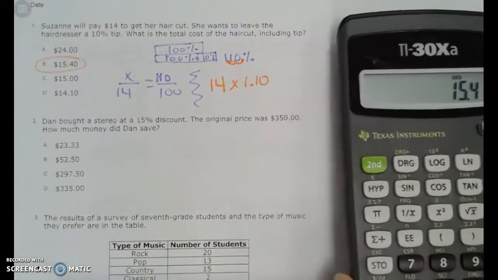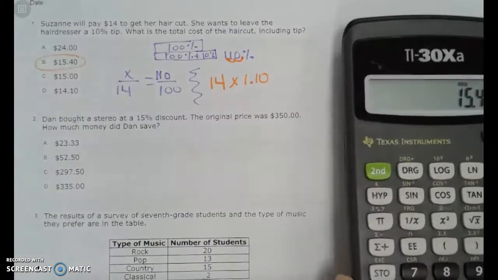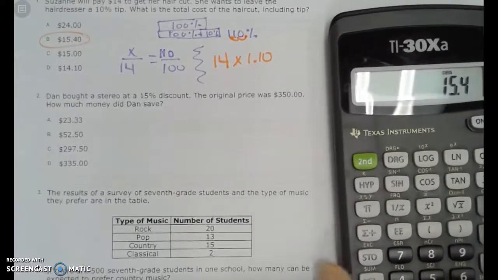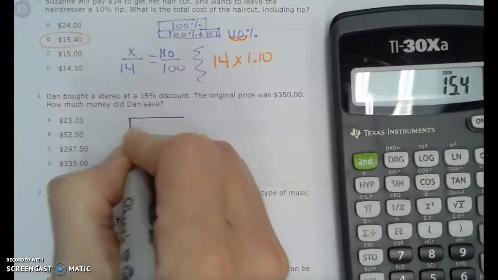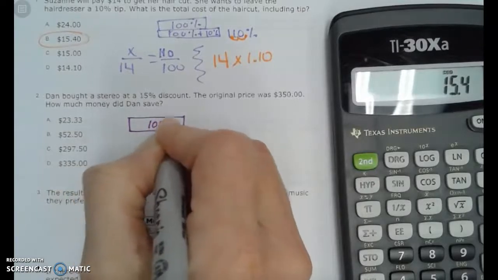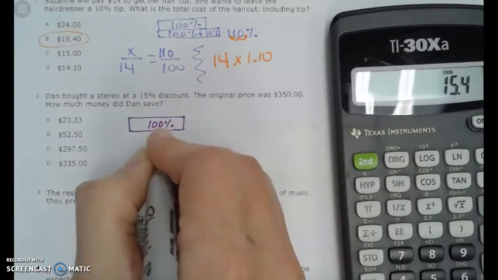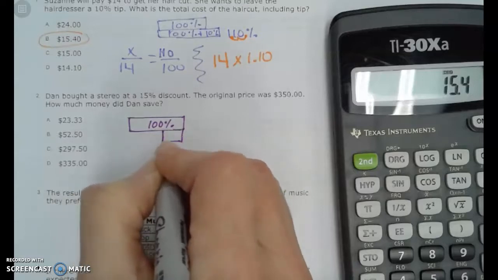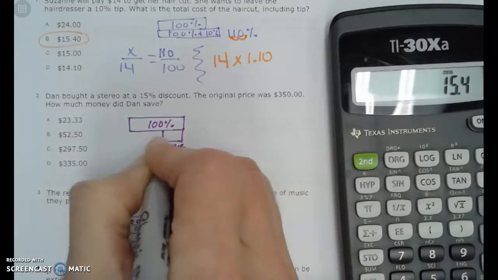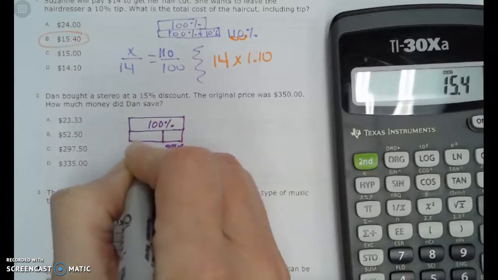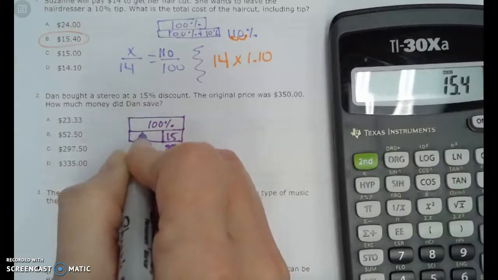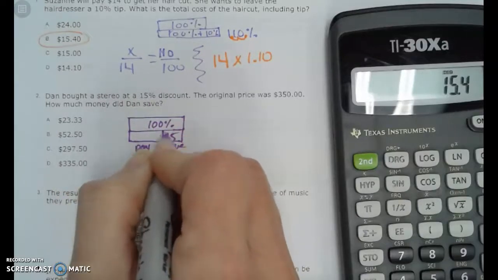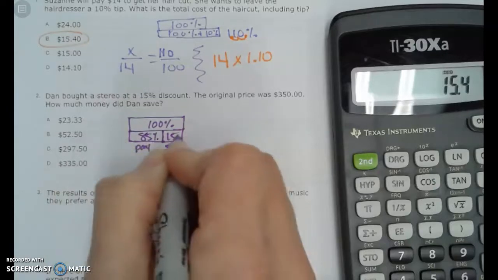All right, now we're going to buy a stereo that's 15% discounted. The original price is $350. How much did Dan save? So we've got here's full price, which is 100%, and we're looking at, this is the part we save, and then this is the part we actually pay. So it says save 15%, and then it says pay, we've got to figure that out. So we do 100 minus 15 and get 85%.